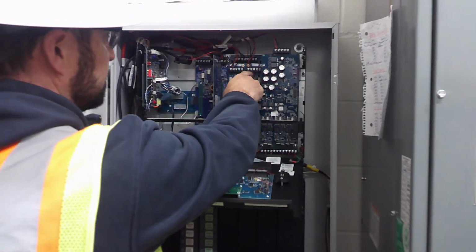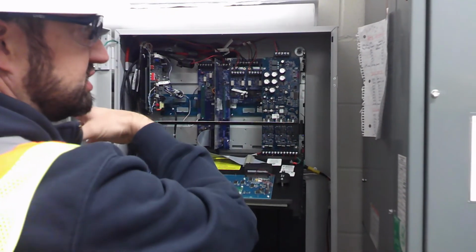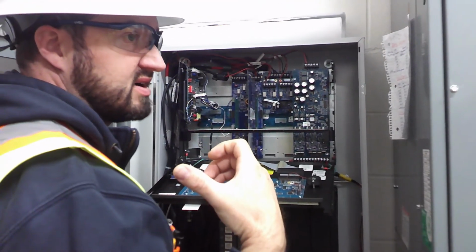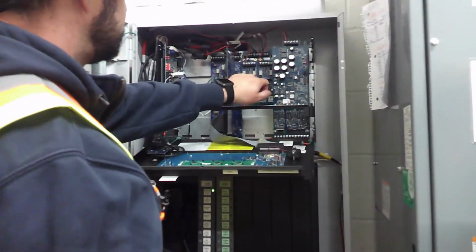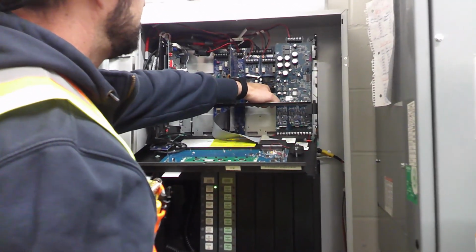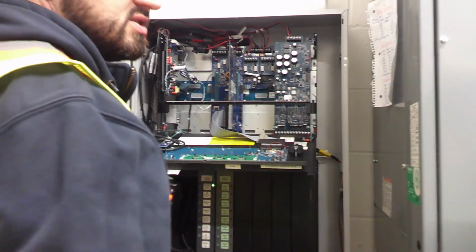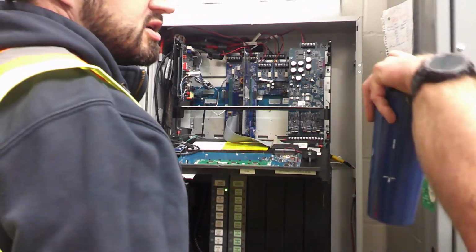So if any of this trips, say this loop 4 here, which is specifically just your fire pump room, if there's ever a short on a water flow device or something like that, it's going to isolate that. Then you can come up and this light right here for D would be lit, so you would know specifically this card is tripped. It'll show all that in the display too. But all the ID nets up there.